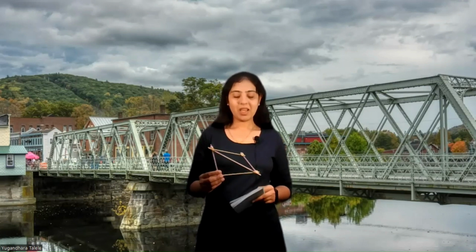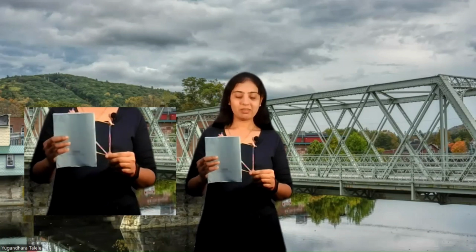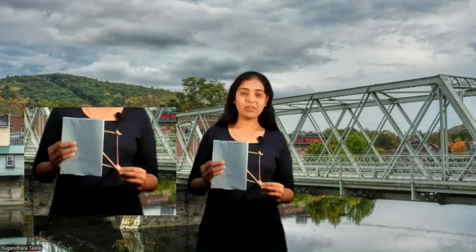So, what is this method of section? If we want forces in some of the members, then instead of solving joint after joint, we cut the members that are required forces and take any one side of the truss and solve for the forces.